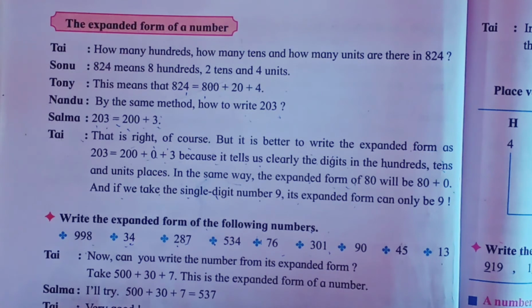This example is already solved on the board. Right, students? See this topic again on the digital board.